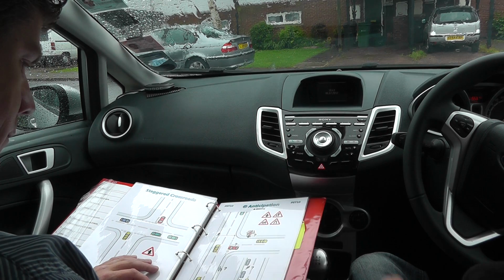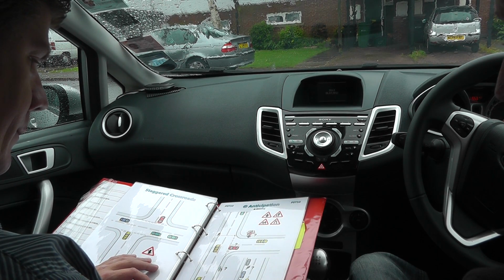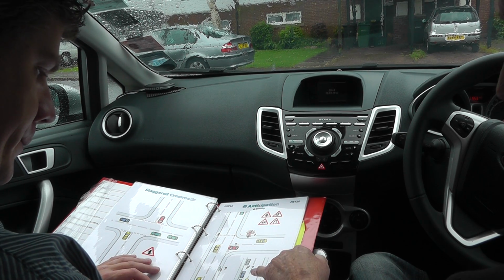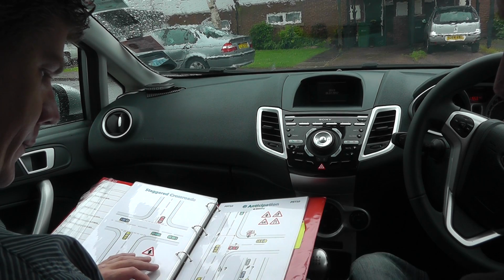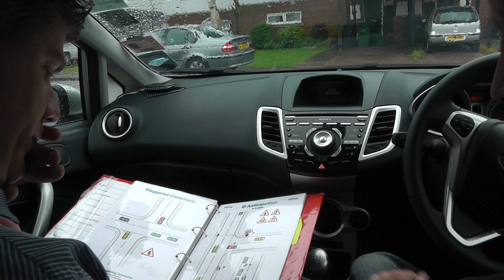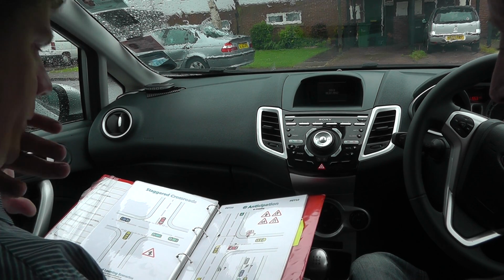Turning into a road, I need to anticipate pedestrians or anything standing on the pavement. Here we've got the cyclist coming up between the two cars. I have to anticipate what he's going to do, and as I'm driving along, what those pedestrians might do.